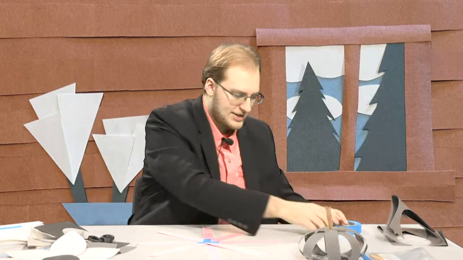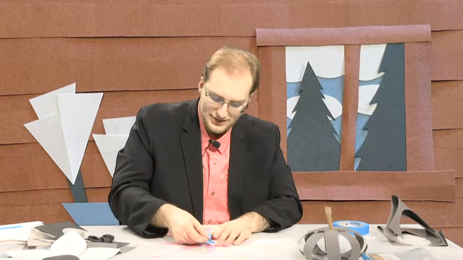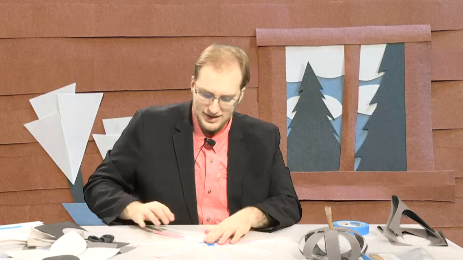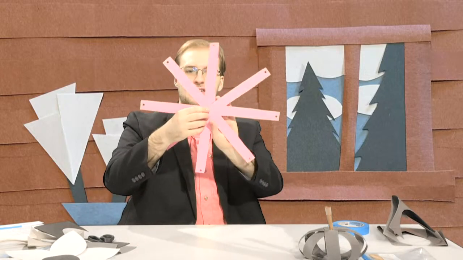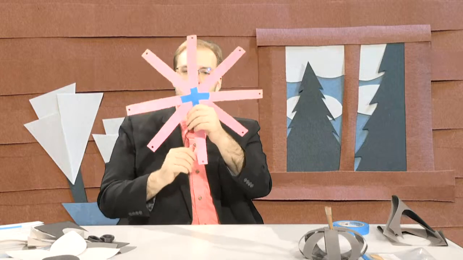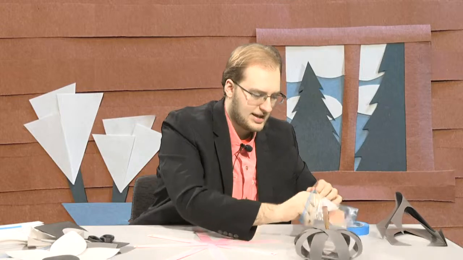You're also going to want them to be as even as possible, because when you add in the top, it's going to look a little weird if you don't have them even. So I'm going to be using 8 straps, like so. So now I'm going to make the stem.